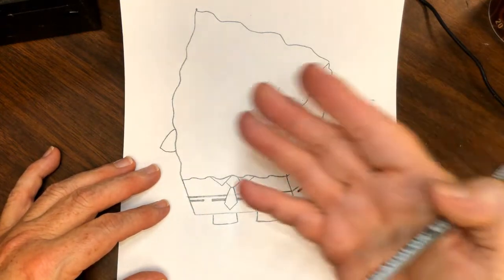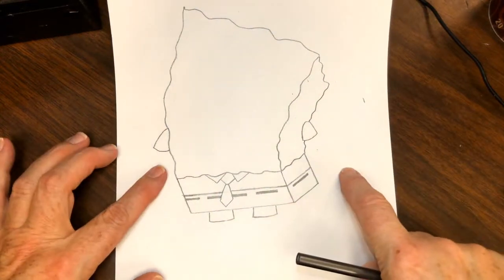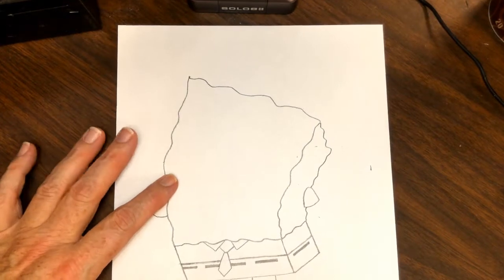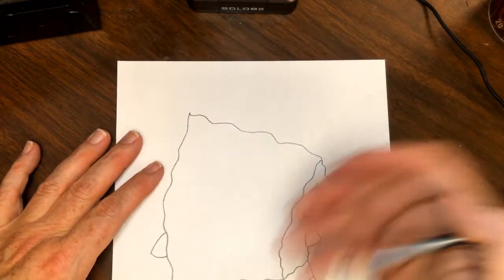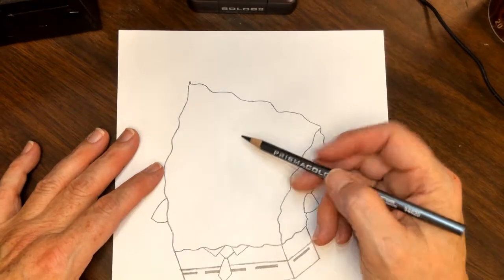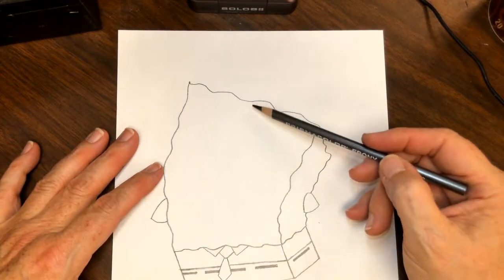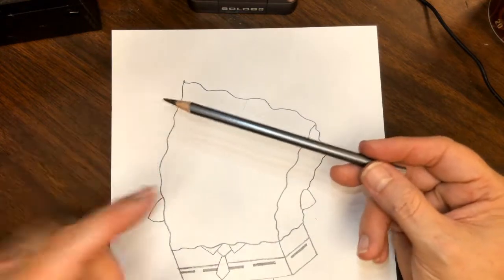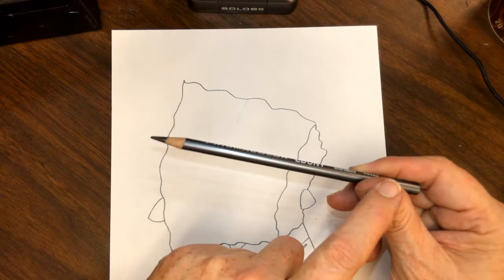Okay, all we've got left is face, some arms, and our legs and feet. Let's go do that face right now. Okay, the easiest way I've found to do SpongeBob's face is, and here's like a professional artist tip. You can take your pencil, hold it in sketch mode, okay?